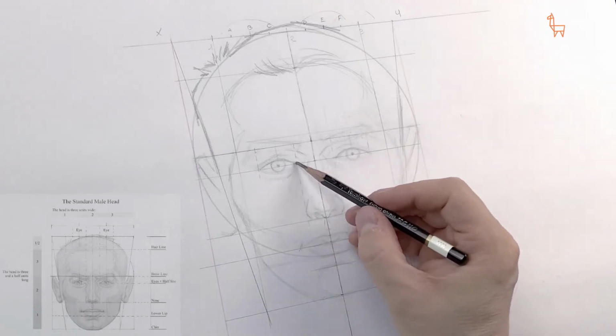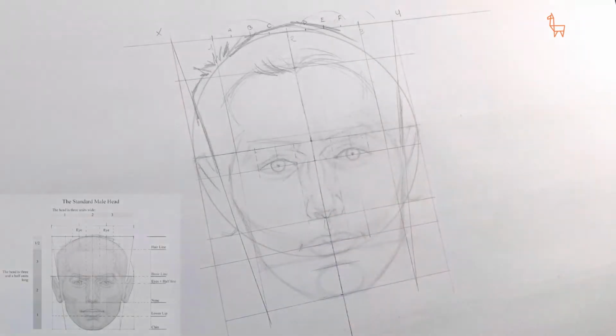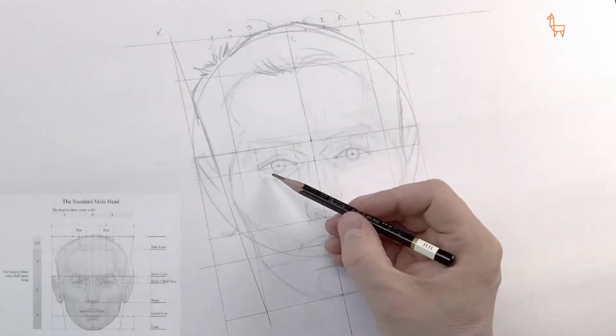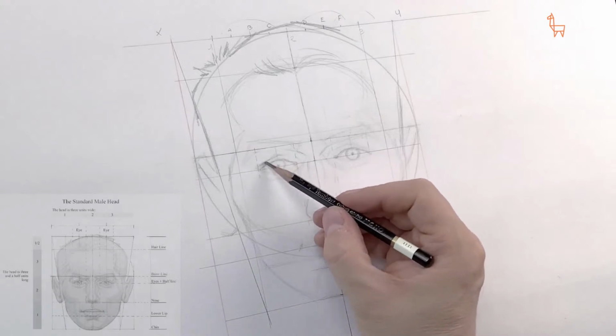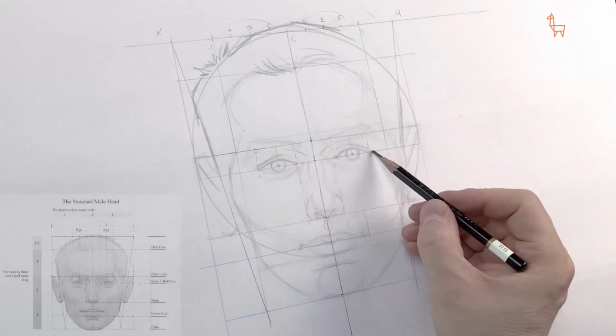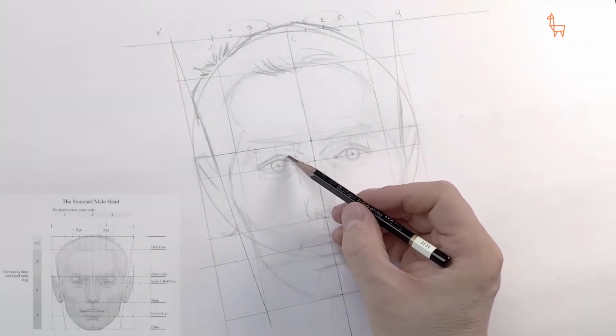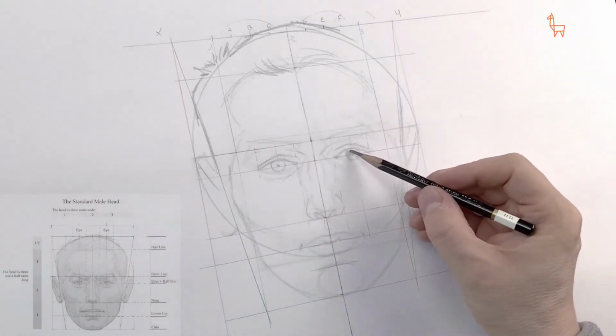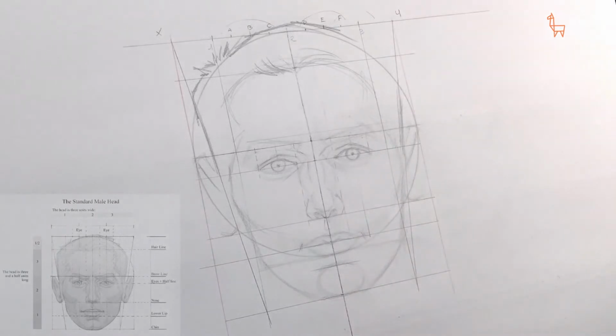Because if you start drawing by placing the features in the wrong place, it's just not going to work. You can learn how to paint, you can learn certain painting techniques, but if the basics are incorrect, it's just not going to look okay at the end of the painting.